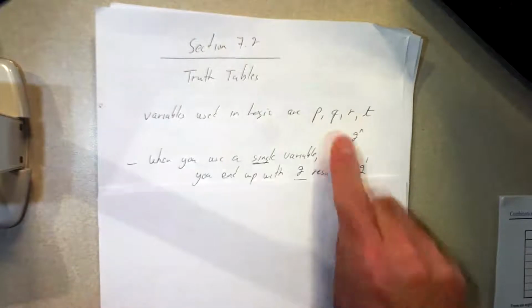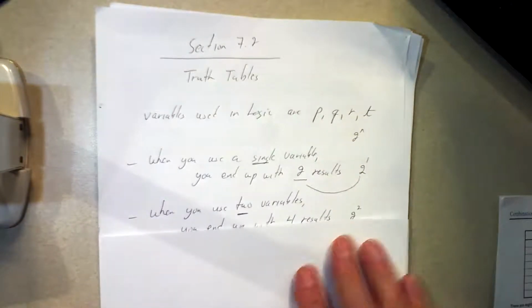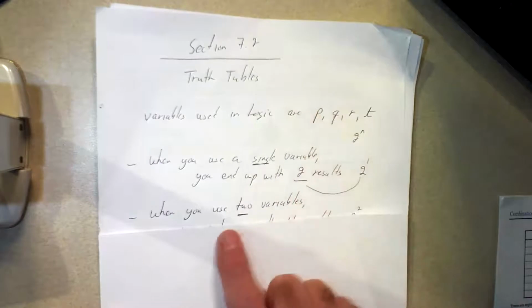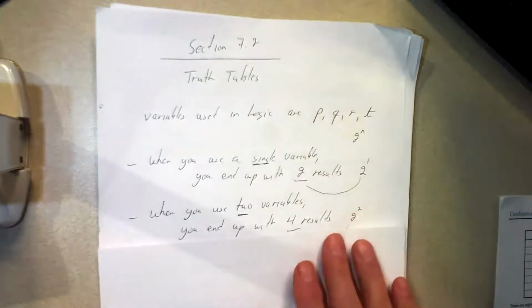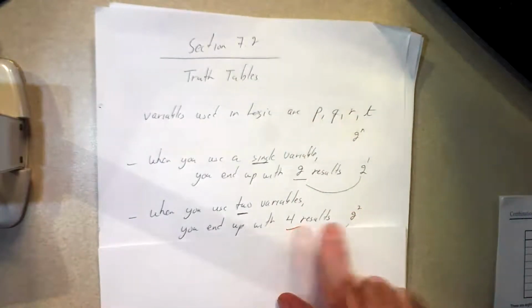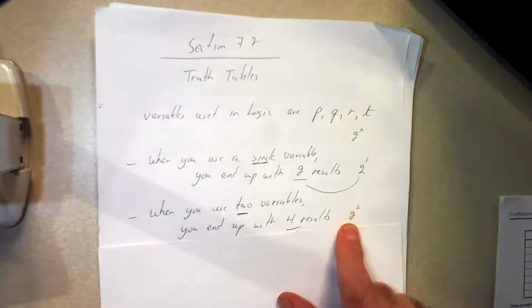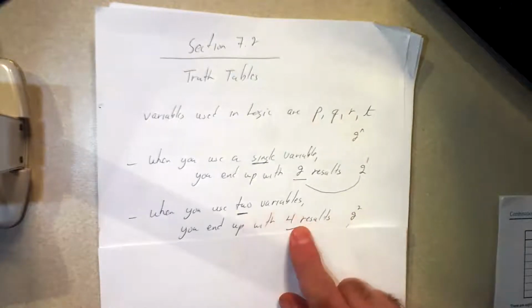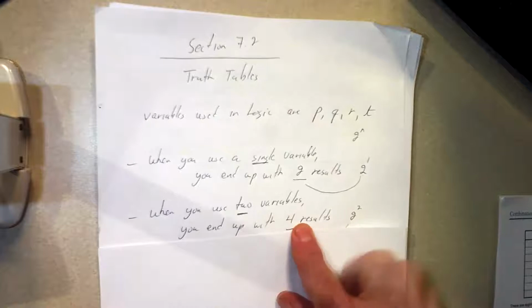If you deal with two variables, like p and q, you're going to end up with 4 results. There are 2 results for each, either true or false, and if you raise 2 to the 2 power, you get 4. That's how we got 4.